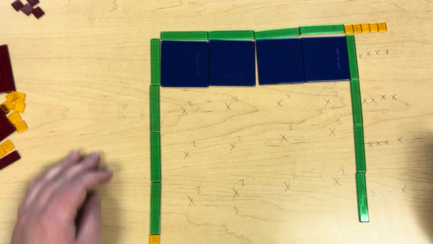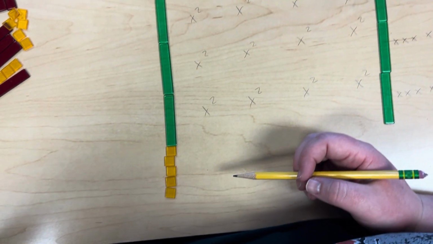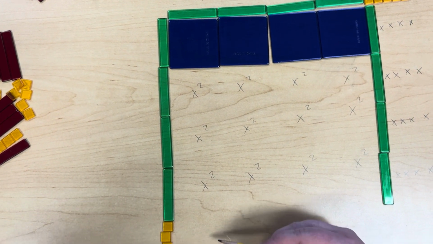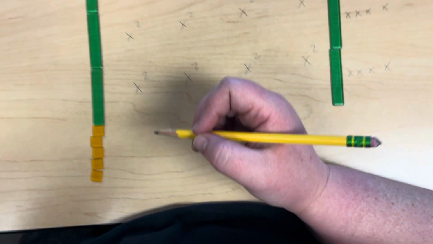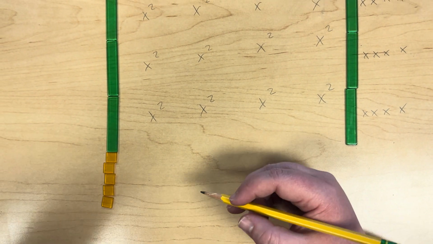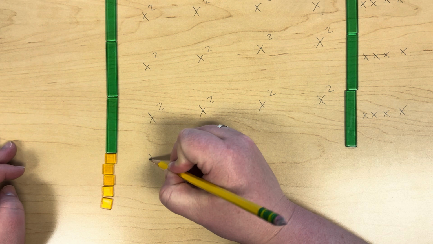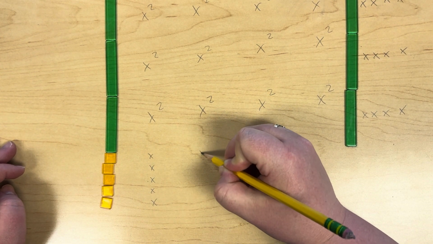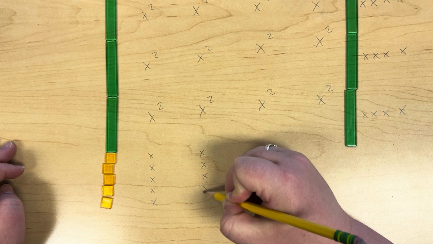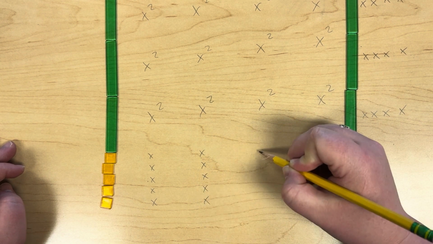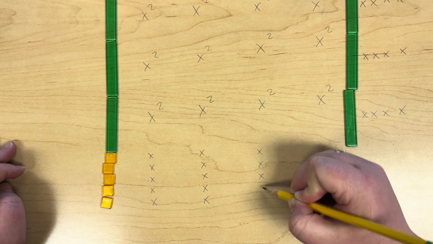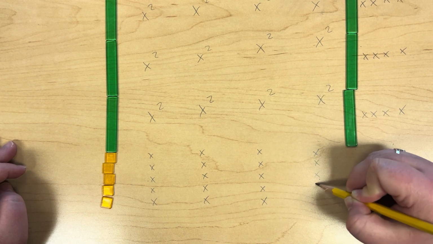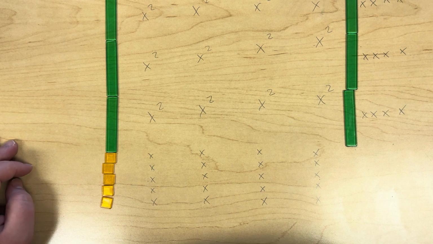Now, the problem is each one of these yellow ones down here at the bottom are also being multiplied by the positive x's. So I have a bunch of green x's down here at the bottom too. So I'm going to fill them in. Okay. So that's all the x's.